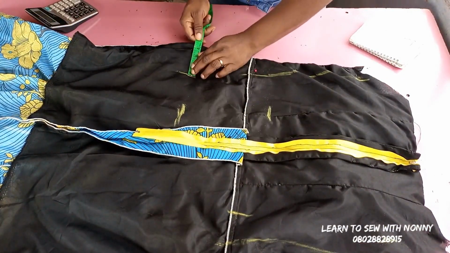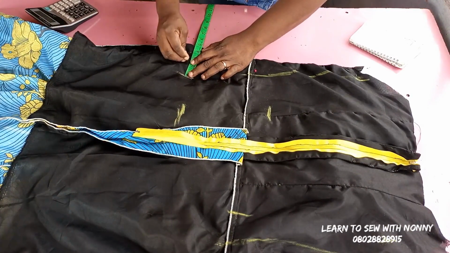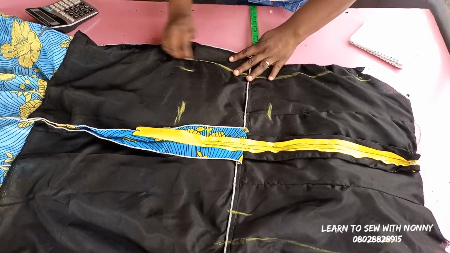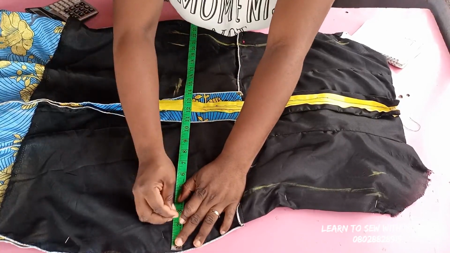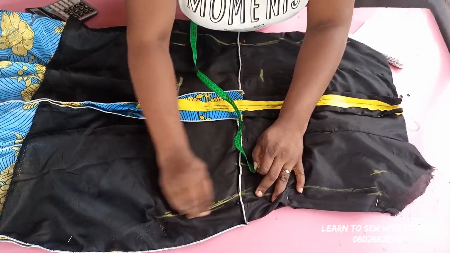Then I'll now measure what I have left. I have around 4.5. So dividing that by 2, I'll share it on the two sides. I'll mark what I divided by 2 on one side, and also mark the same thing on the other side. Then that's how I shape out.